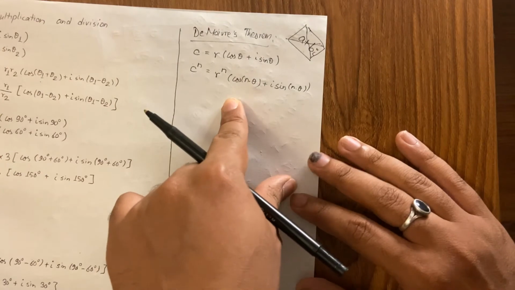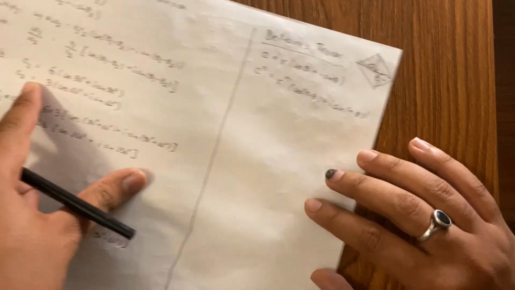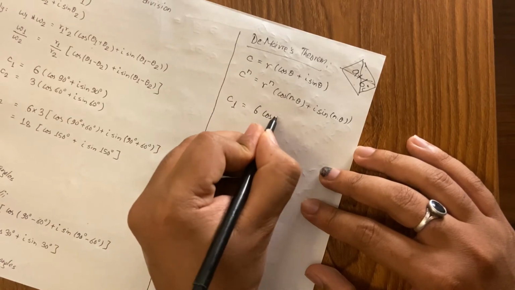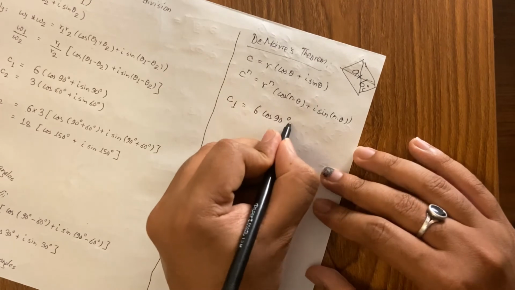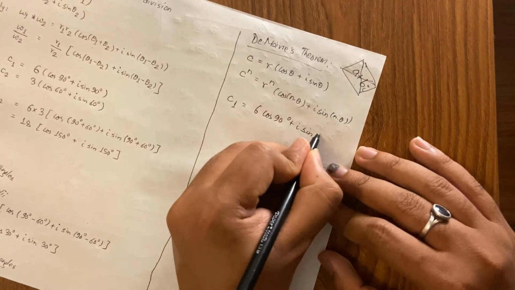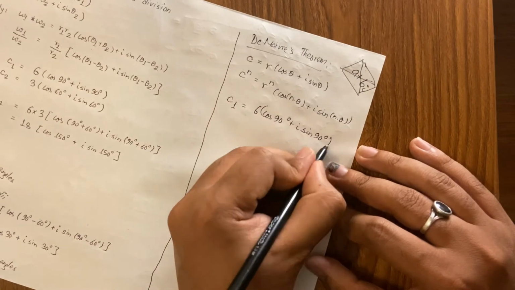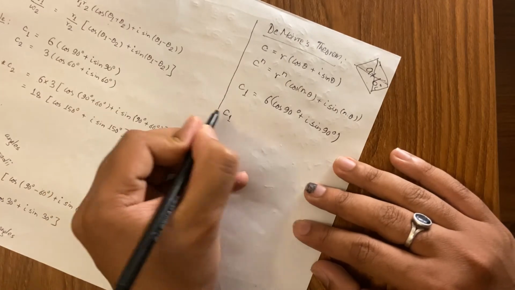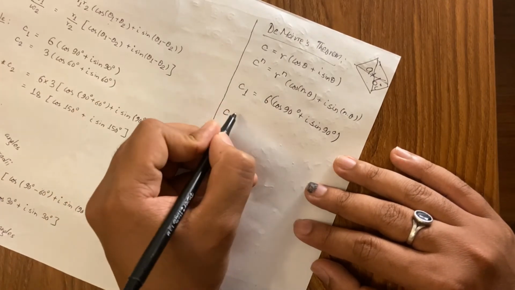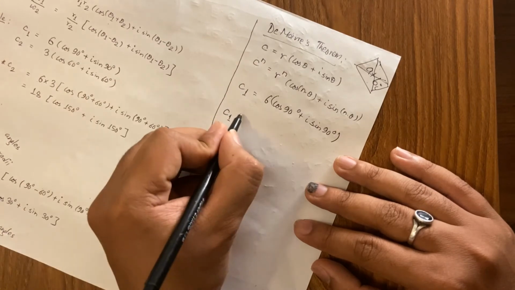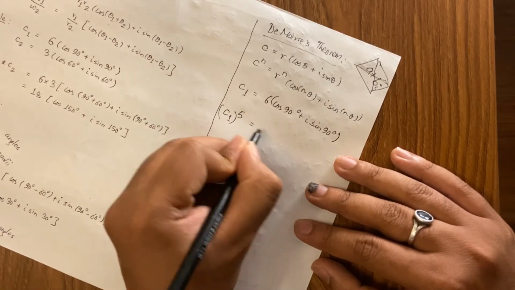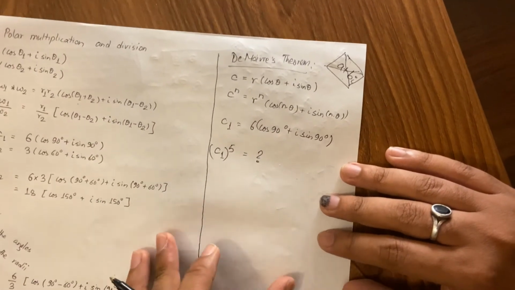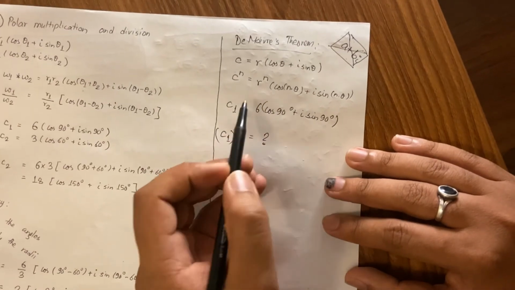Now, let's illustrate this with the same example from here. Let's take C1, which was 6 cosine of 90 plus i sine of 90. The calculation we want to do is C1 to the power 5. Okay, let's work on this. So what we do next is apply DeMoivre's theorem.